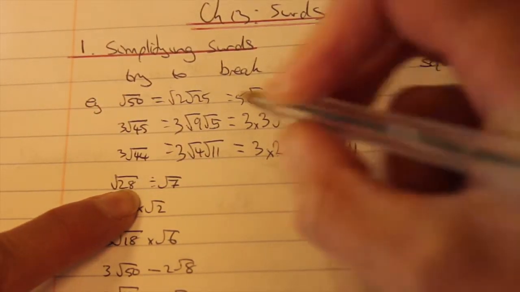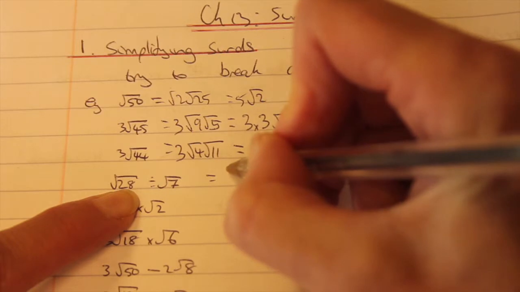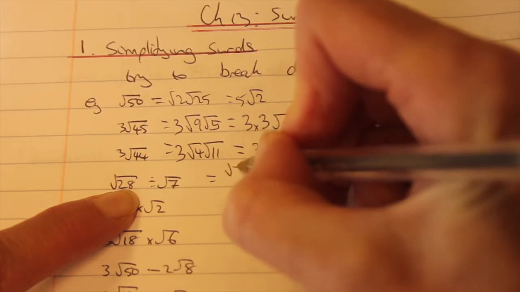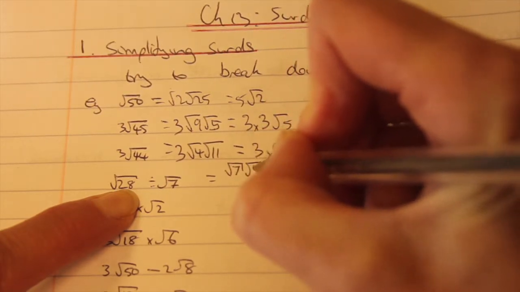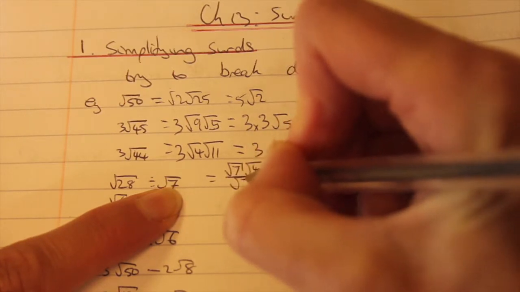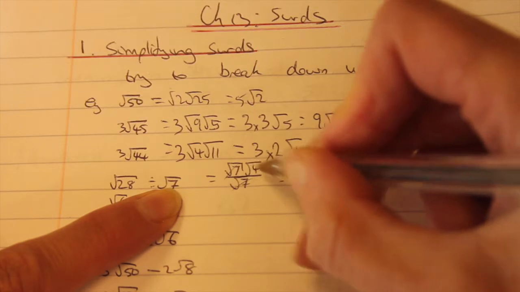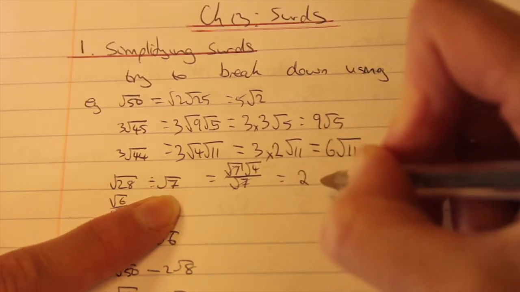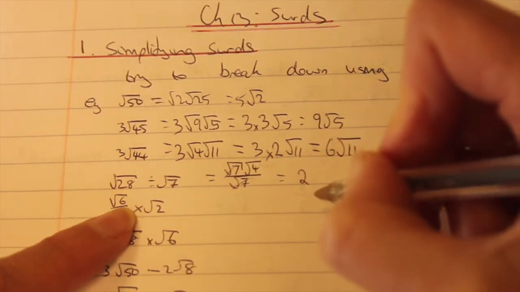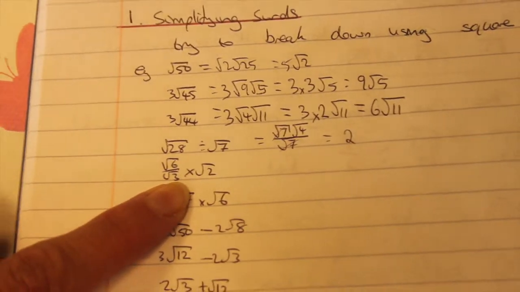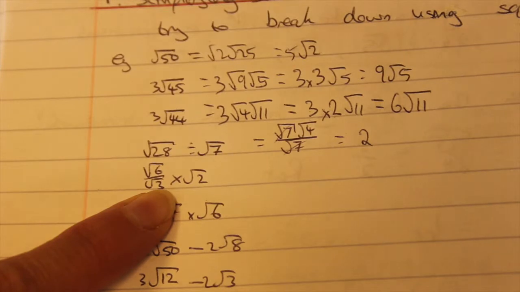Root 28, the square number that goes into that is a 4 and a 7. And it's divided by root 7. From your fractions, root 7 and root 7 cancel, leaving you with root 4, which is 2. This one here, root 6, does not break down into a squared number.